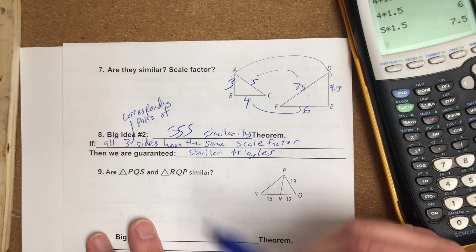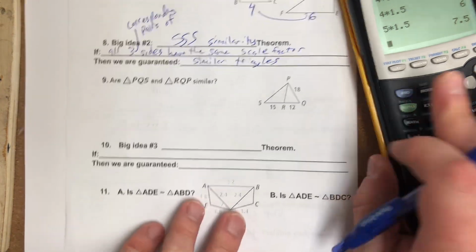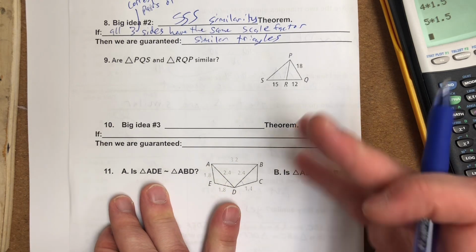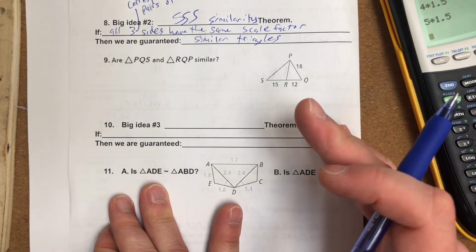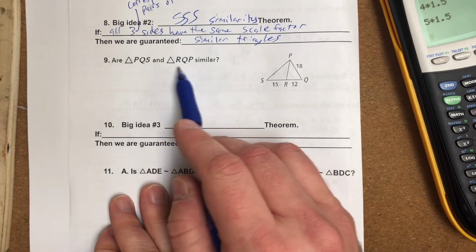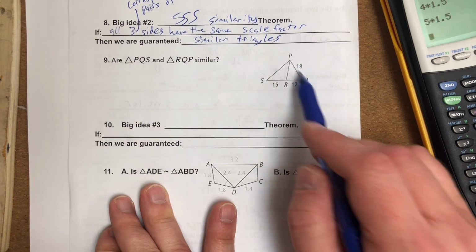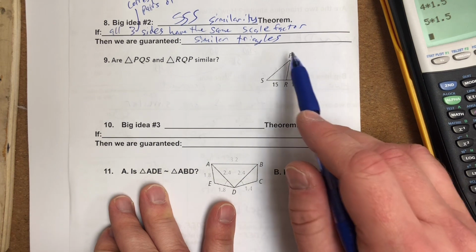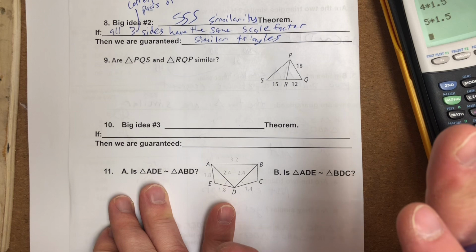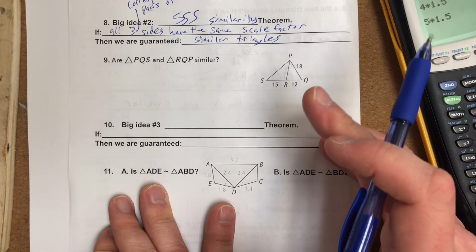And corresponding just means that it's coming from the same area of the triangle, the same piece of the triangle. Okay, now we get to, for me, some really hard problems if you just leave them the way they are. It says, are triangle PQS and RQP similar? PQS, RQP. Well, I kind of look at that and I lock up a little bit.